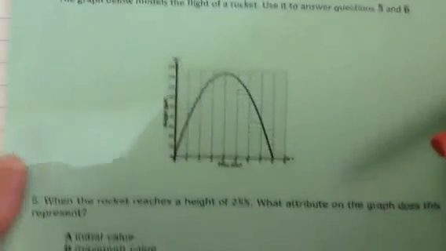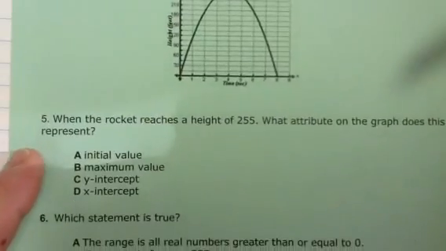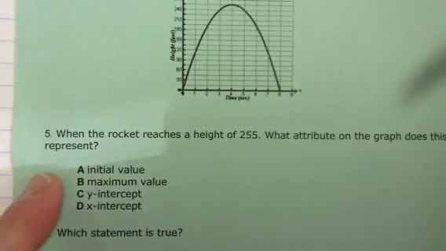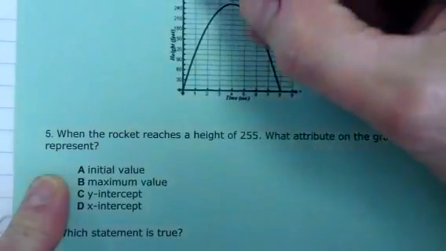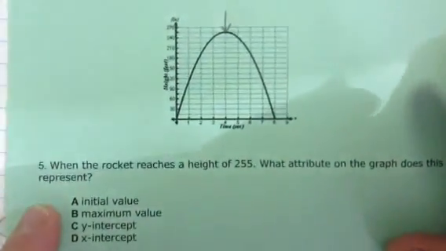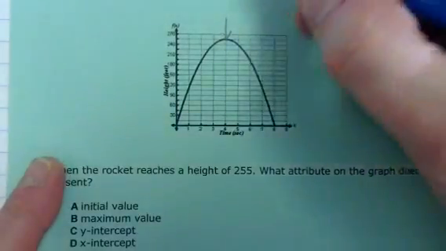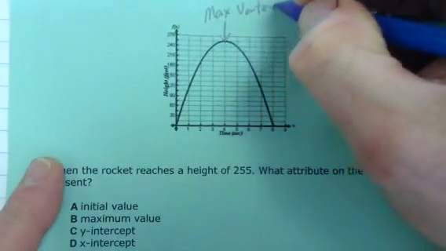Problem number 5. We have this picture right here. We're answering questions 5 and 6. When the rocket reaches a height of 255, what attribute on the graph is present? 255 is this point right here at the very top. Remember what we call that? That's the maximum vertex.